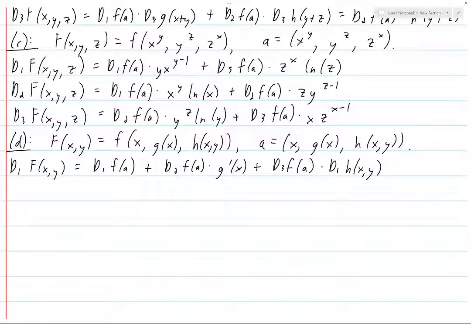Whereas if you're taking the derivative with respect to x of g of x, since this is a function of only the variable x, you can immediately jump to g prime of x. Although I guess that's technically the exact same thing as d1 of g of x. So it gets a little confusing, but you get used to it.